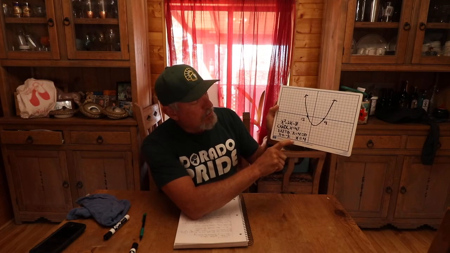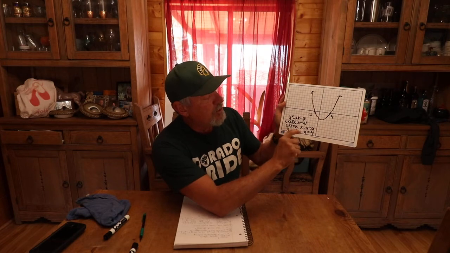I wanted to show you this graph because these answers mean something. The two answers, negative 2 and 4, are actually where the happy face crosses the x-axis. So this equation makes a happy face, which are actually called parabolas, that crosses at positive 4 and negative 2, which were our two answers.